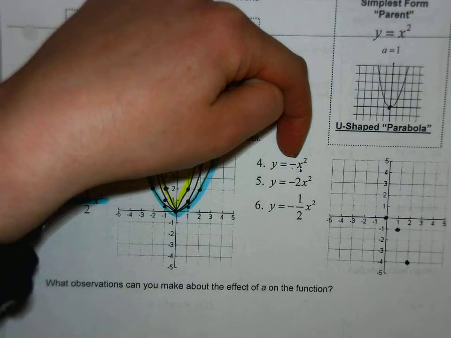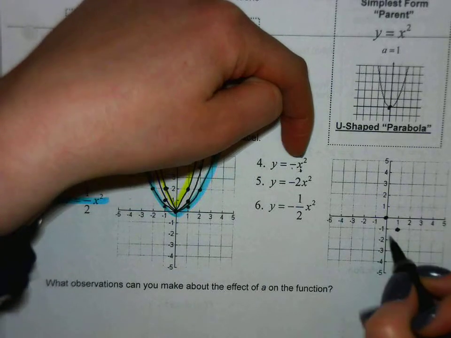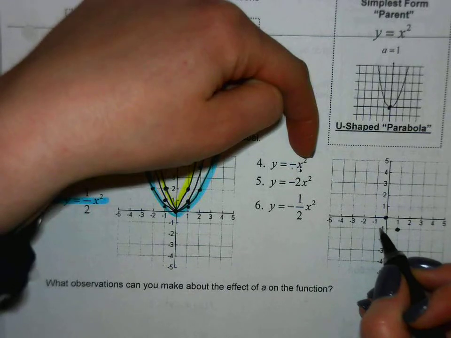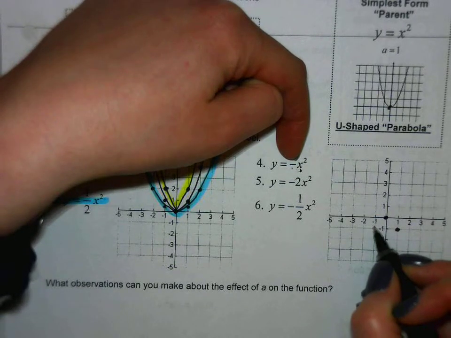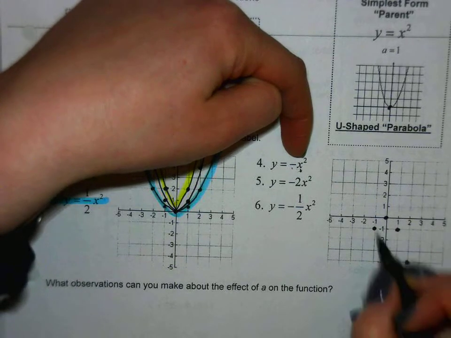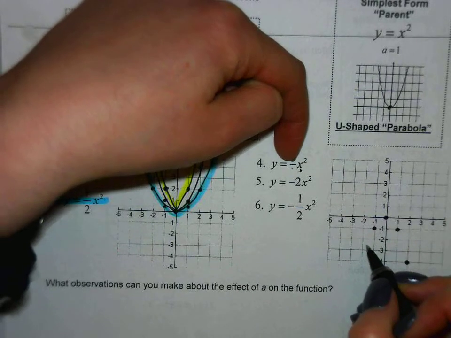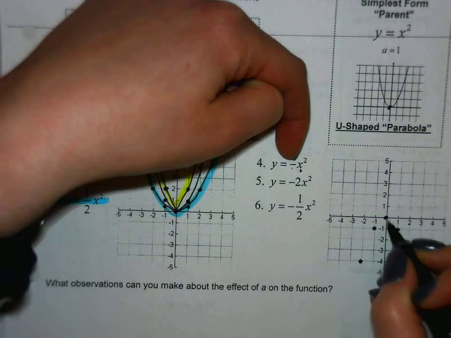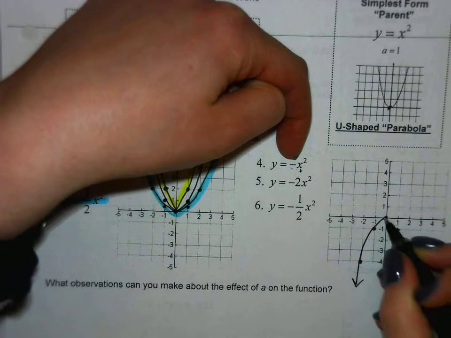And then the other one's going to be off the page. So then this one, if we take -1, -1 squared is a positive 1, times by this negative is a -1. -2 squared is 4, times by a negative is a -4. So that's our parabola.